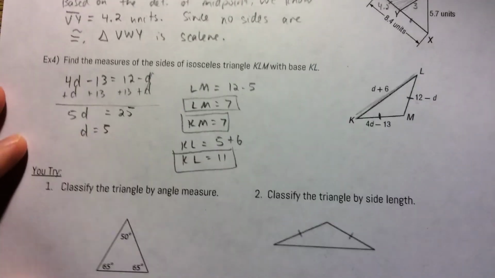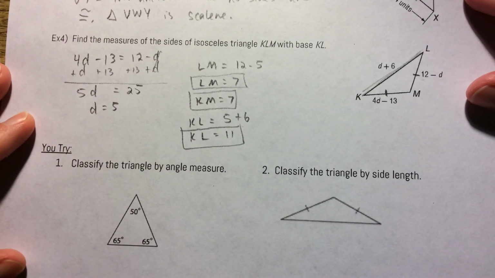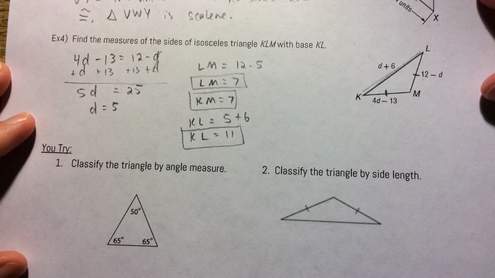Alright, so you have to do 2 quick classifications on there, one by angle and one by side length.